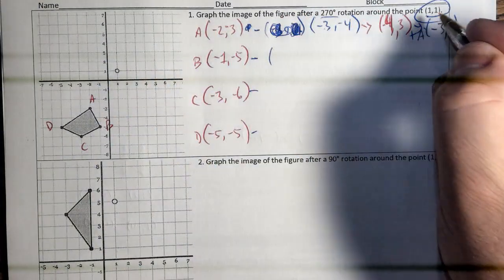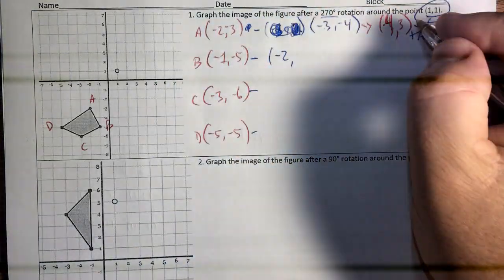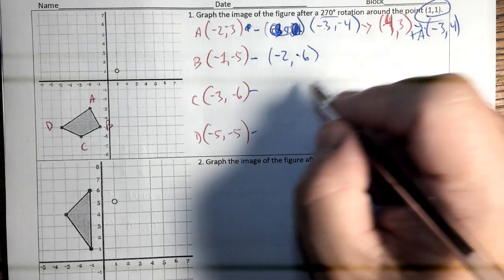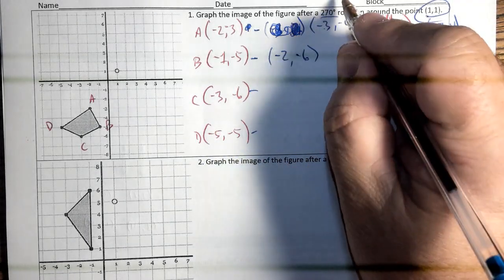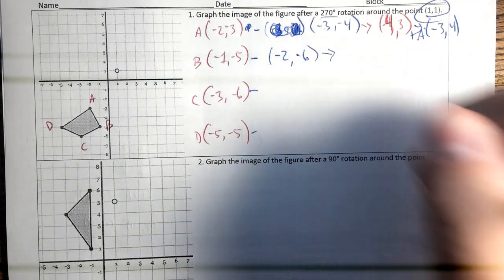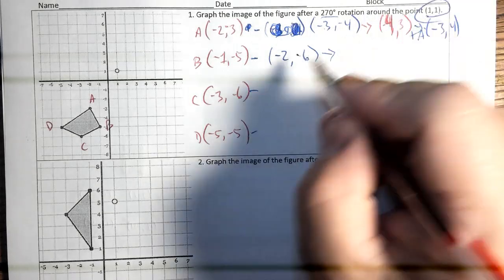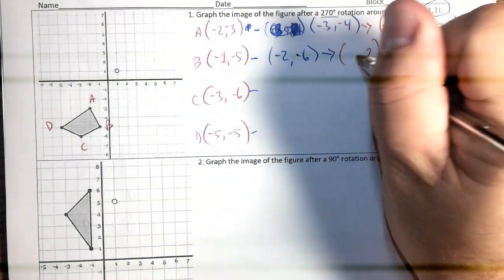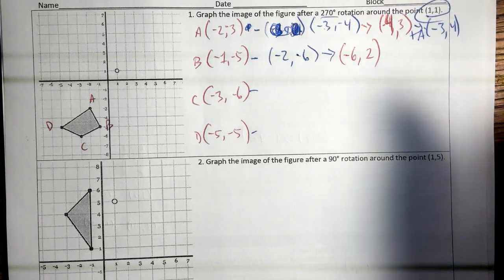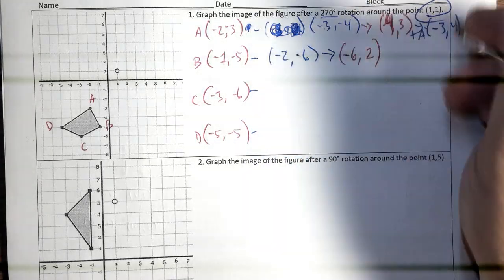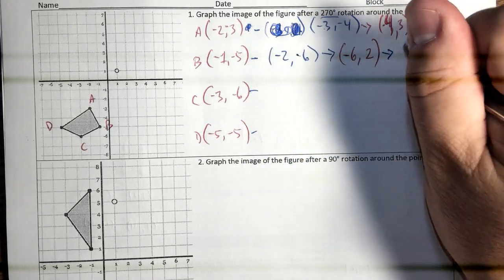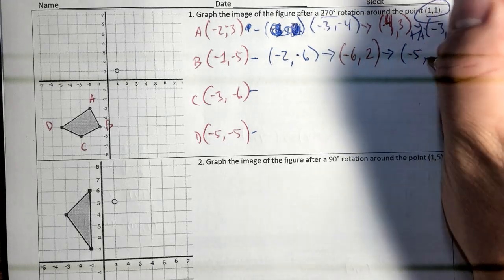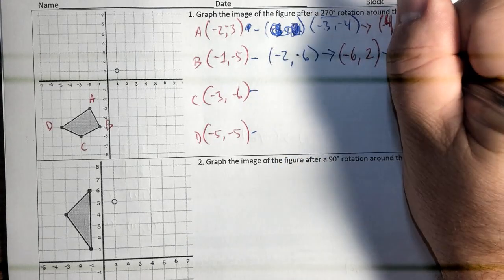B, -1 minus 1 is -2. -5 minus 1 is -6. Let's just do the other two. Well, we'll go in line here. So this is our x comma y. So our x goes in the back, so -2 becomes +2, and then the -6 is up front. And lastly, we add back in our 1, 1. -6 plus 1 is -5. 2 plus 1 is 3. This is our B prime.